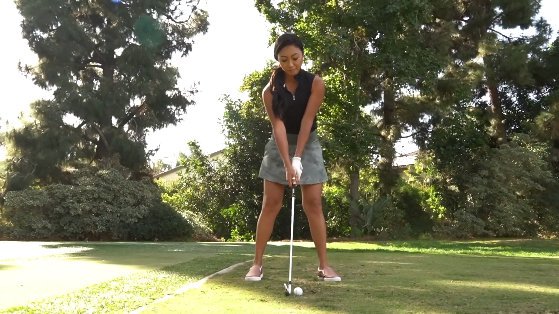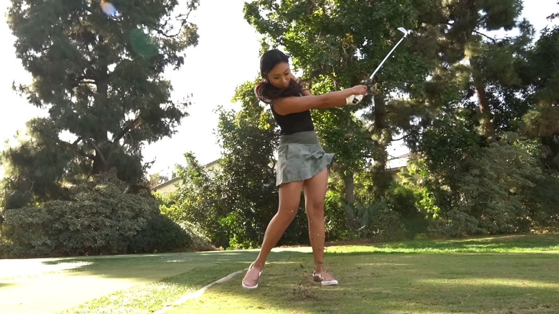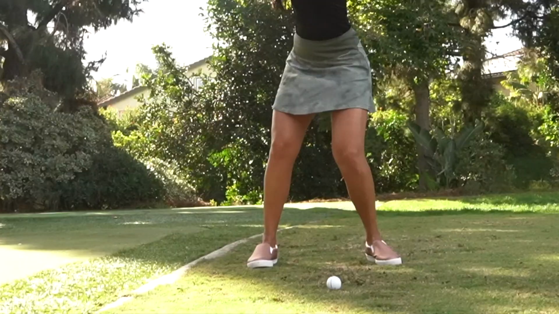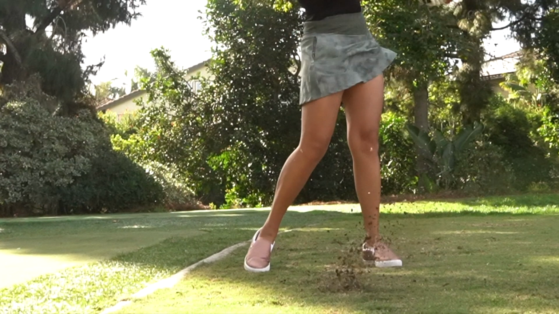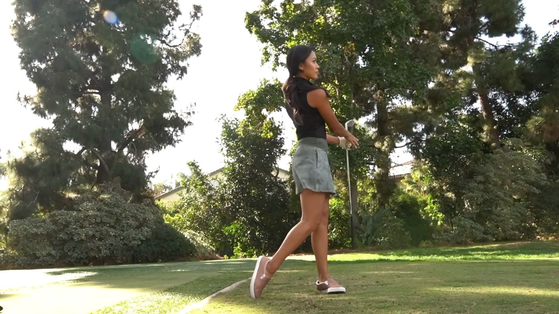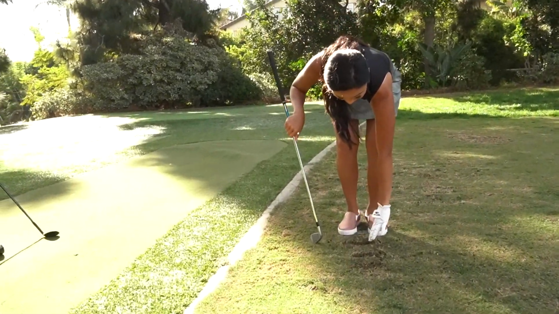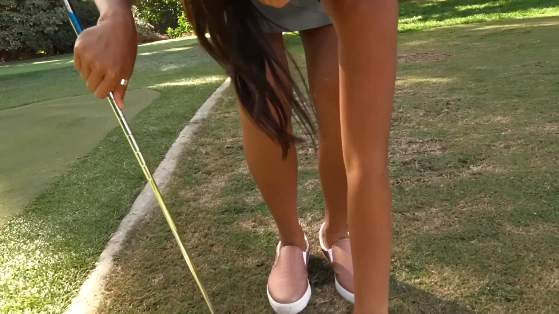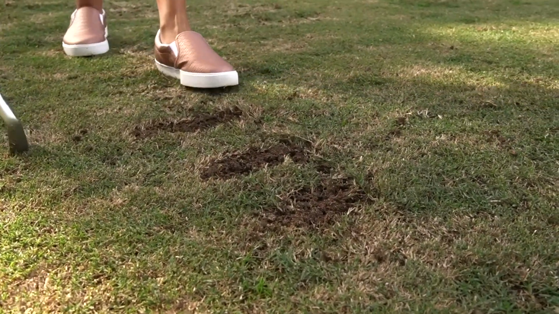All right, so this is my 5 iron. There we go. So definitely a smaller divot than the wedge, a little shallower. The bottom of my swing was definitely just right after the ball.